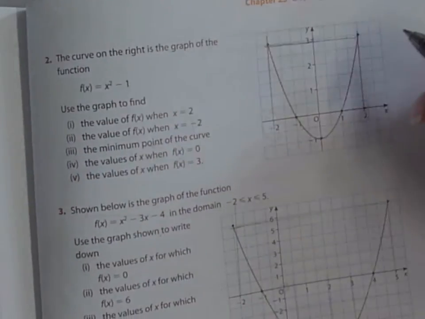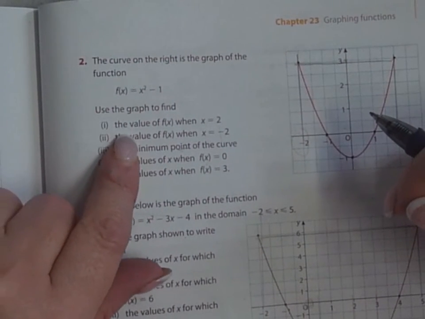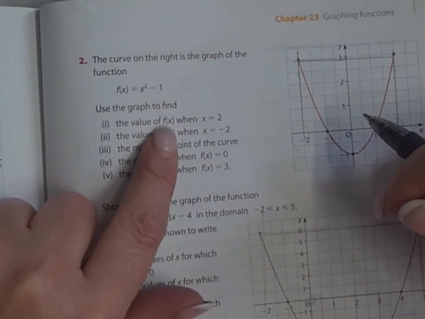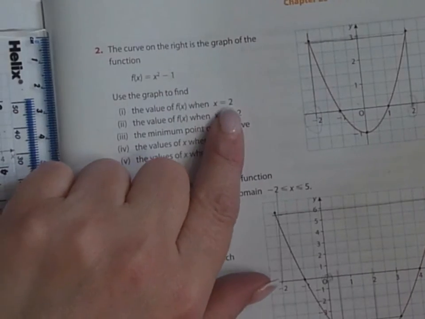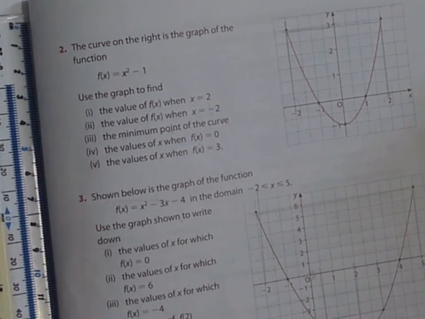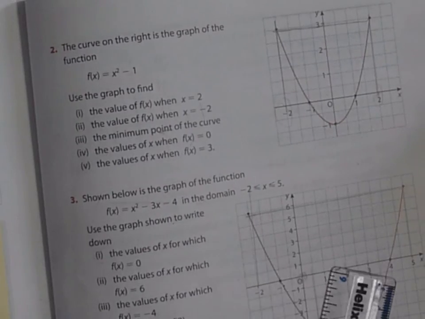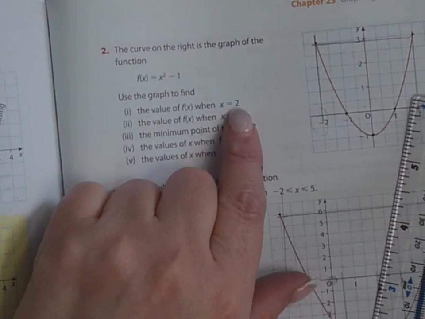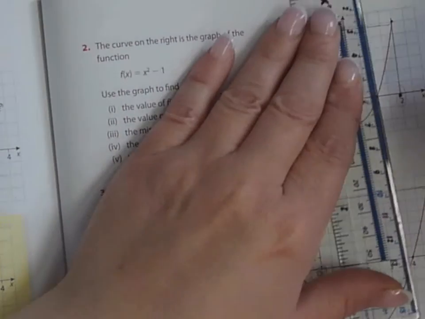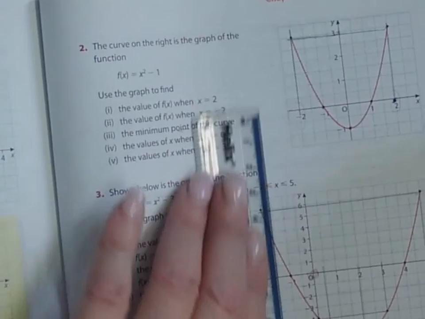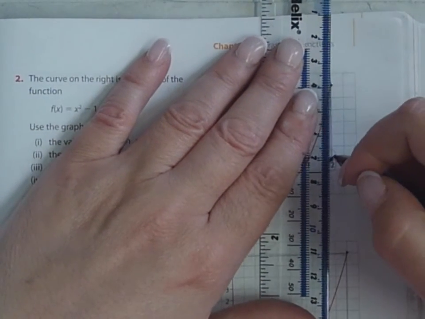Right, okay, here we go. This one. So I've done, I don't know which ones I've done, 4 and 5. So number 1, the value of f of x when x equals 2. So are they telling me x or y? X. So if they tell me x, what are they looking for? Y. So where will I find x equals 2? On the x-axis. So I go to 2 on the x-axis. I draw a line up or down to hit the graph. So which way will I go? Up, 'tis there already. Okay, so I draw a line up.